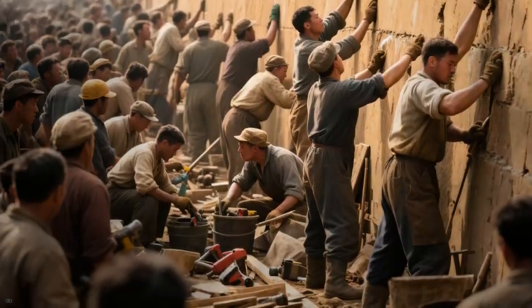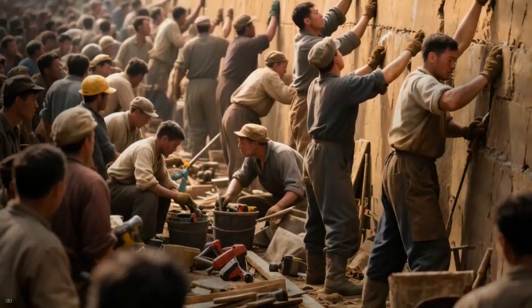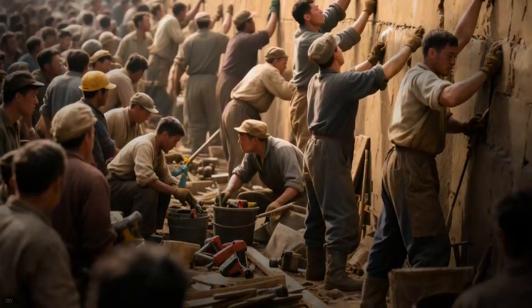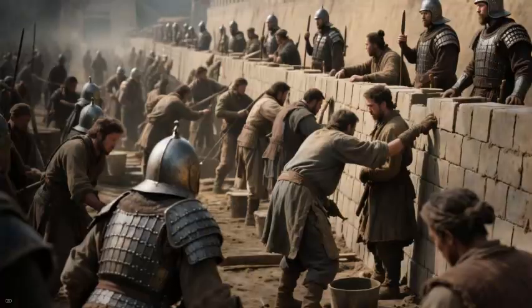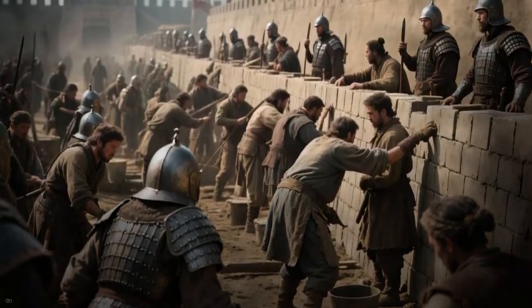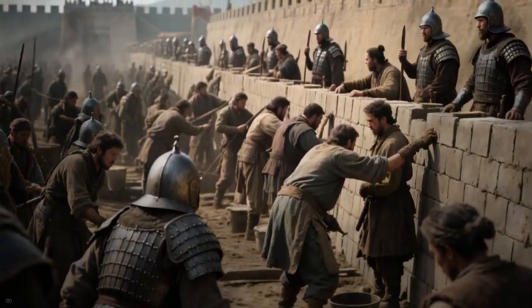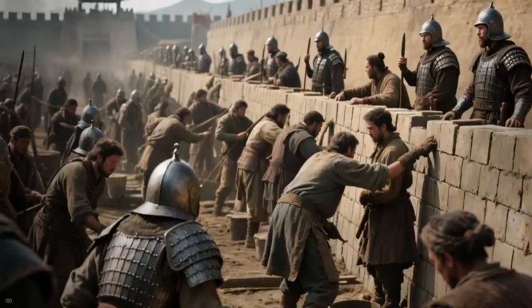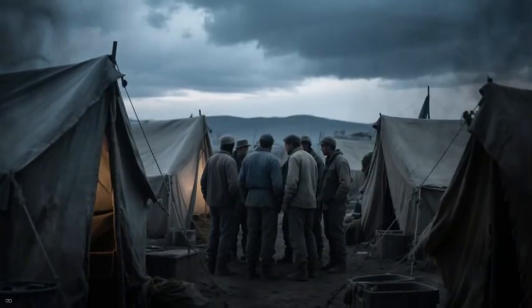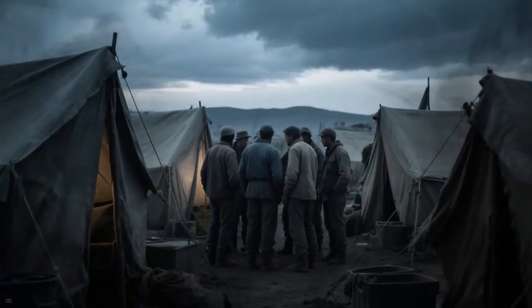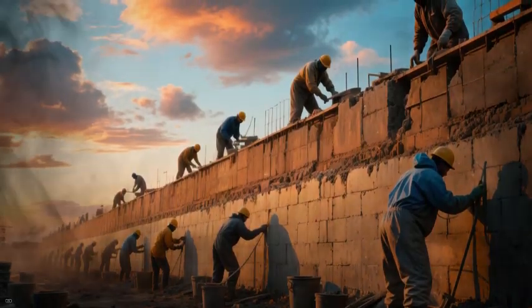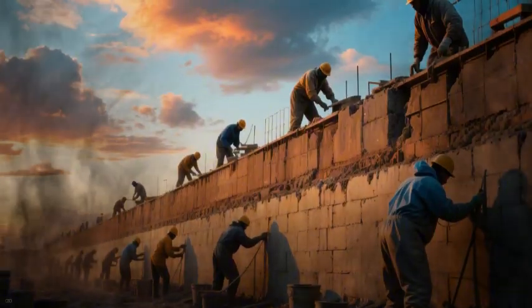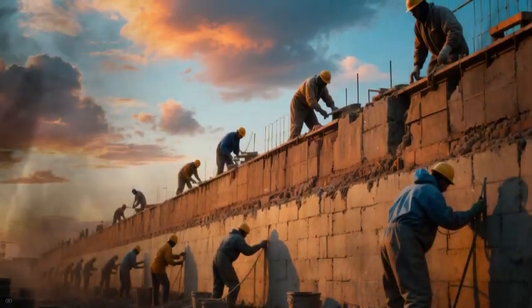States organized large groups of workers through corvée labor, a system in which households were required to provide manpower for public works. Soldiers also participated, especially in areas where the worksite was close to the frontier and required protection. These workers lived in temporary camps, used simple tools, and often faced harsh weather. Despite these challenges, progress was steady because the work was repetitive and the materials were always available.